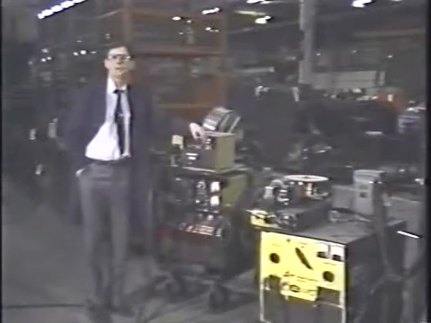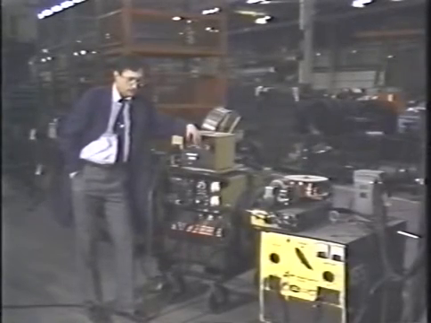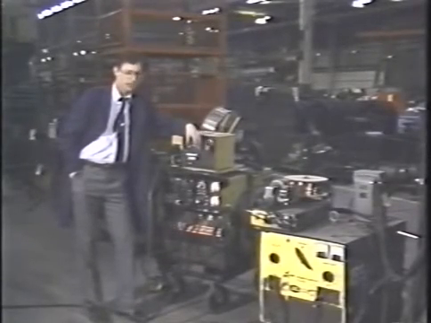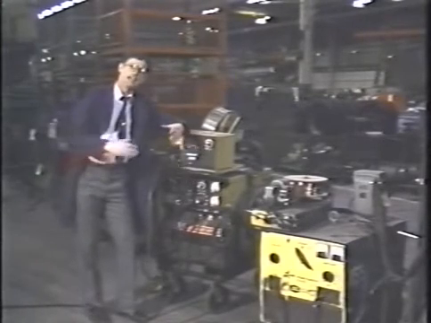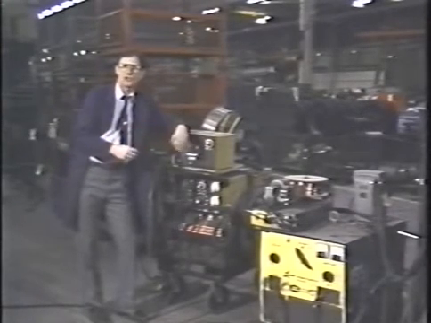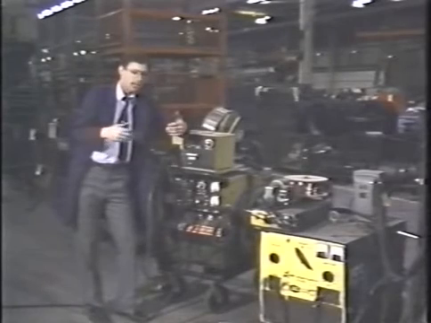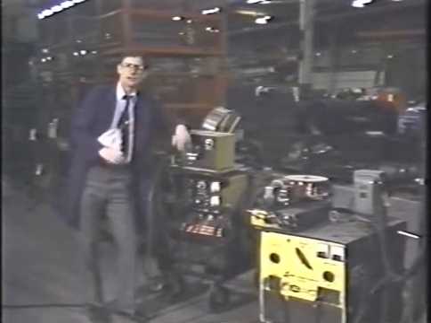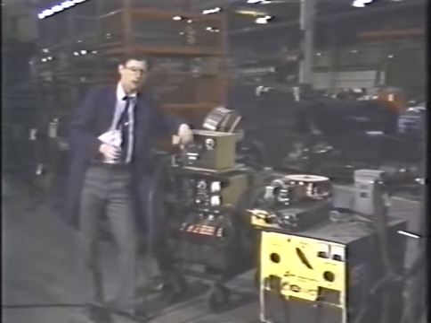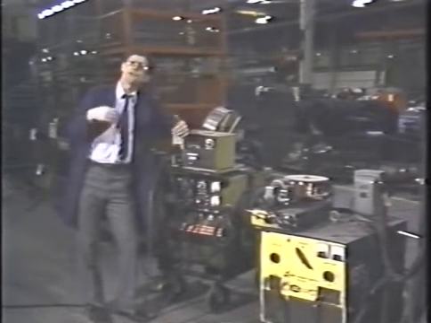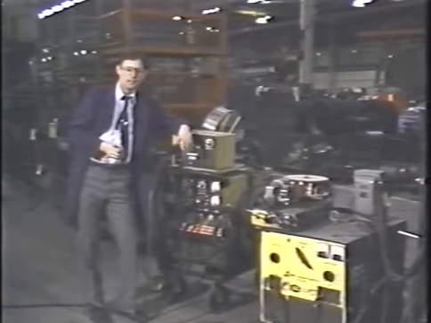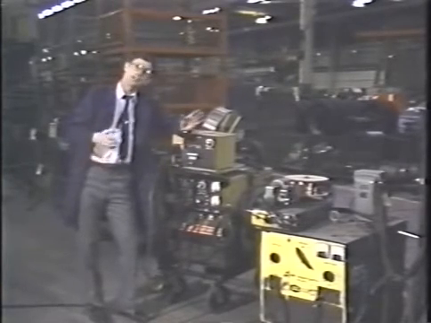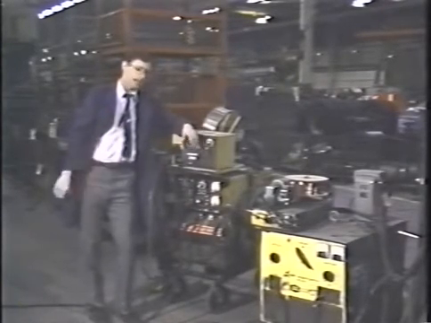You know, selecting a power source today is a little different from what it was 10 years ago. The range of size of power sources has changed dramatically as we've gone, and particularly in North America, to thinner materials. The amperage output requirements is much less now than what it was 10 years ago. Let's look at some of the features that you might want to consider when you're selecting a power source.